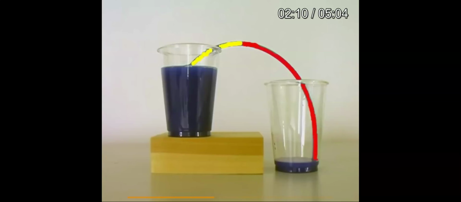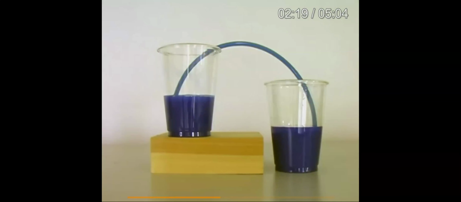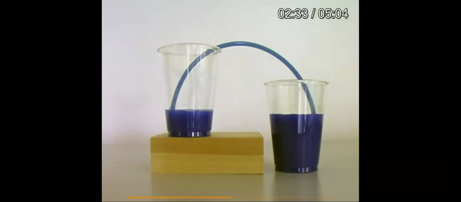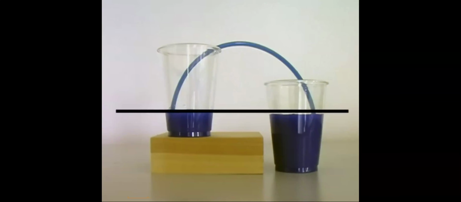The column of liquid on the pole towards the lower. One of two things happen. This siphon has stopped flowing. Equilibrium has been reached. See, heights have become the same. H1 is equal to H2 in each cup.